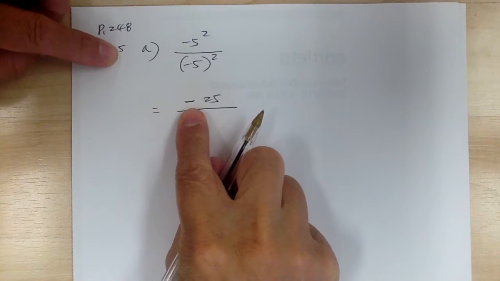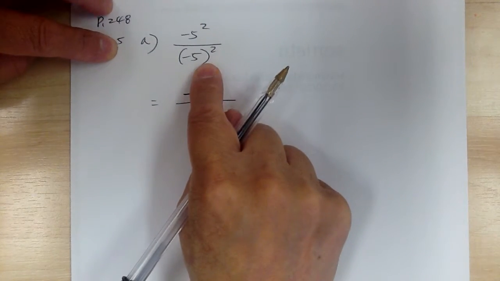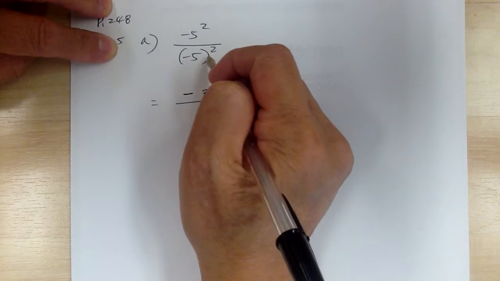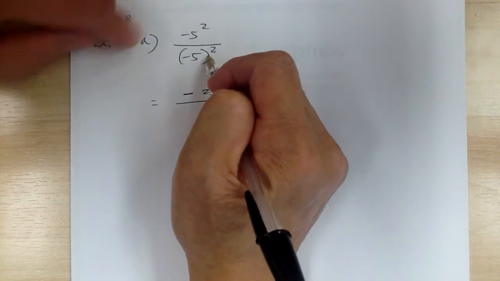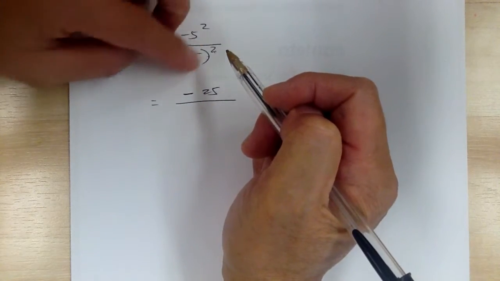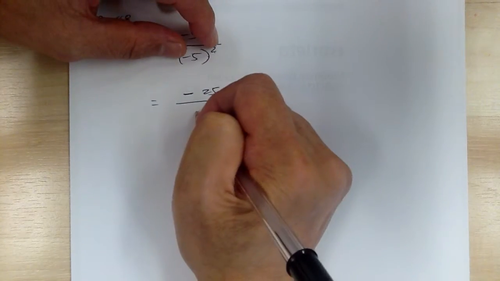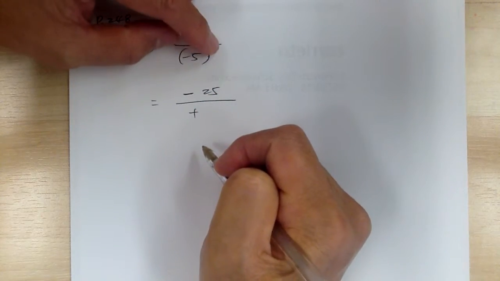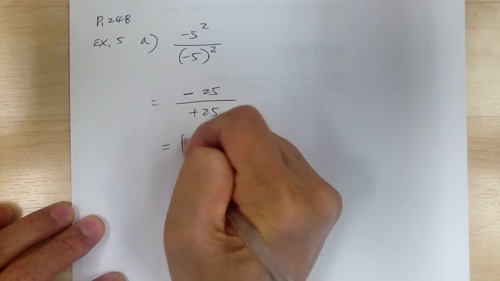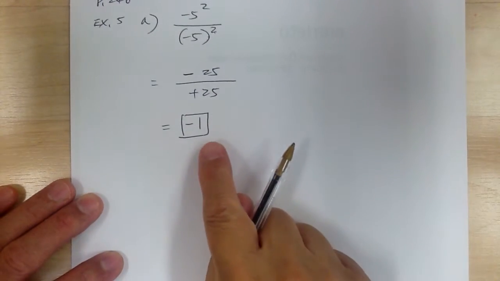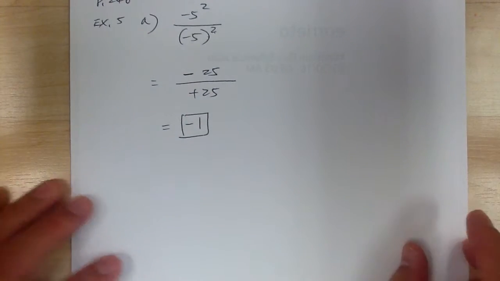So it's negative. On this one over here, the exponent 2 is for the parentheses. Again, exponent is for what is immediately before it. So this is for that. So therefore, everything inside gets squared. So negative gets squared, so it becomes positive. 5 squared is 25, and so your final answer is negative 1. So make sure you pay close attention to this kind of problem.